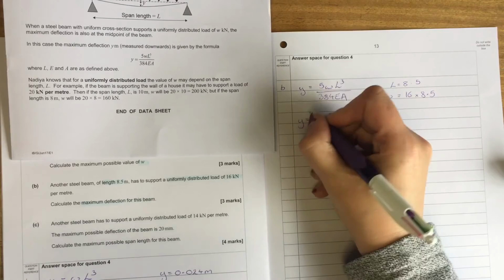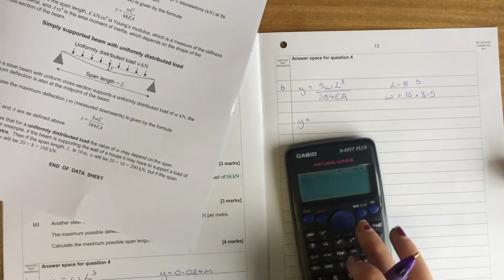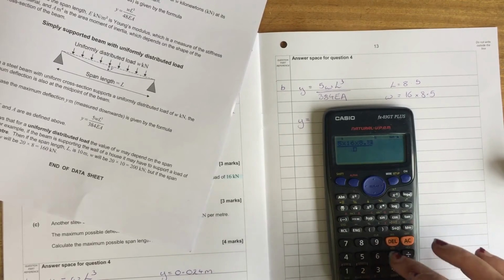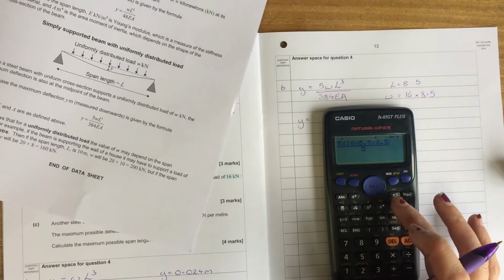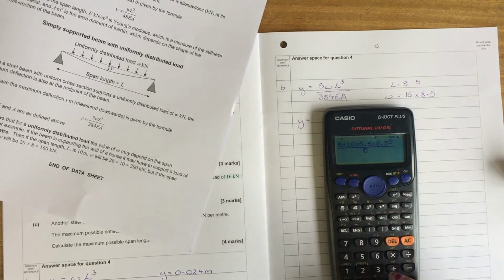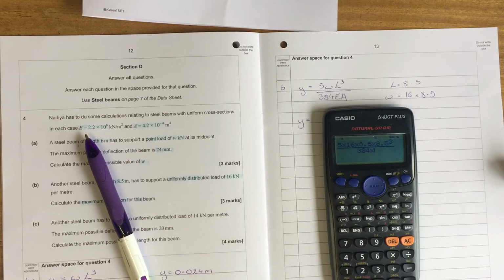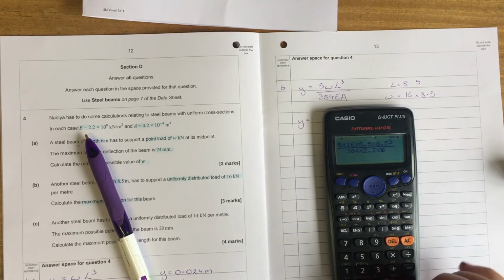So y is going to equal 5 times 16 times 8.5 times 8.5 cubed over 384 times E, and E was 2.2 times 10 to the 8, and then that is times 4.2 times 10 to the power of minus 4. Hopefully we should get that, and that is in meters.